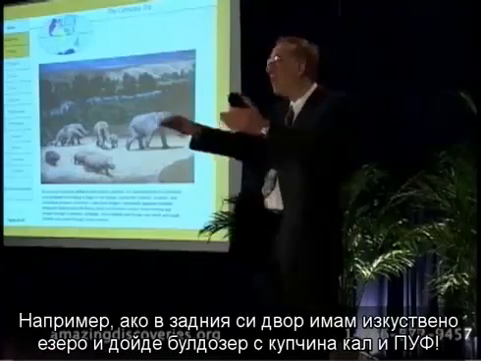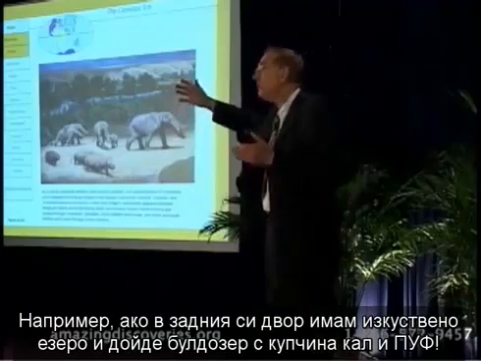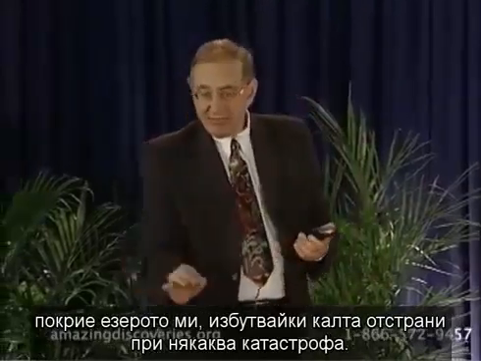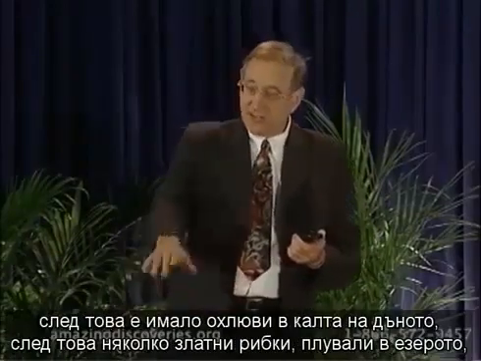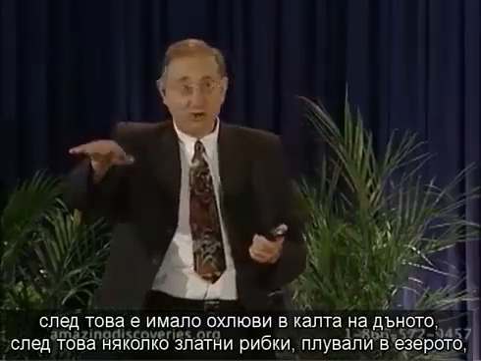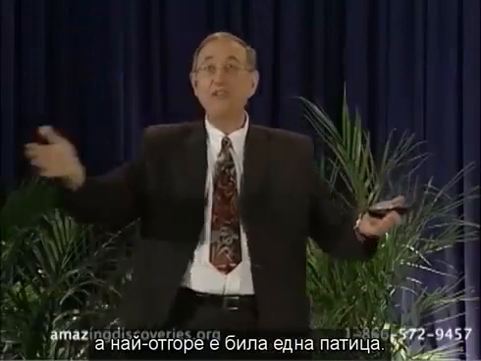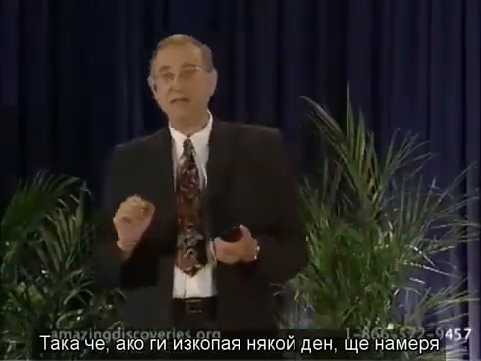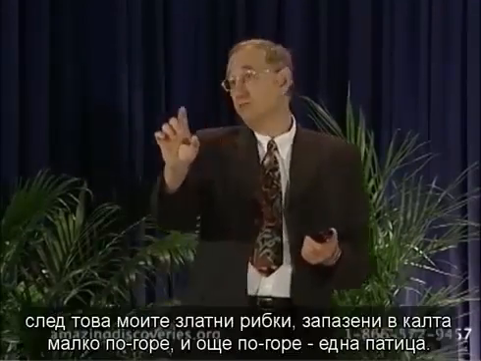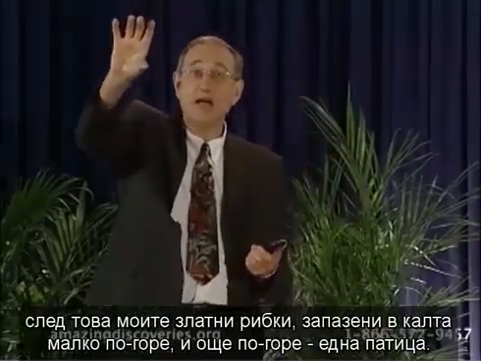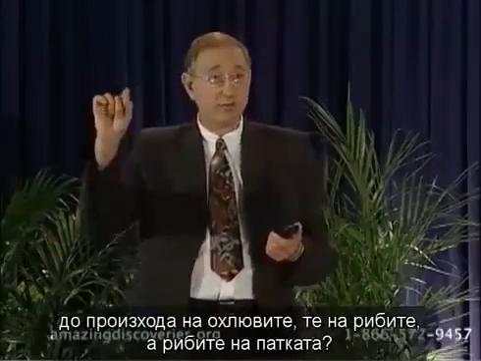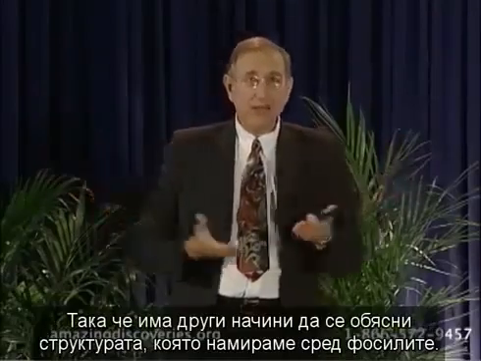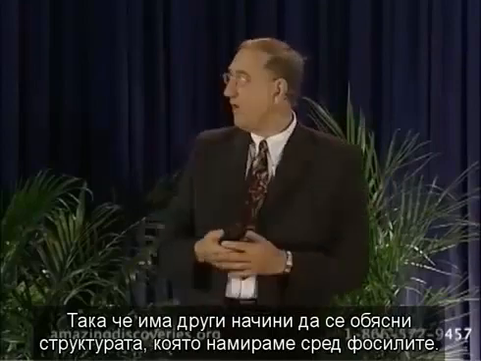For example, if I have a pond in my back garden, and a bulldozer comes along with a pile of mud and covers my pond from the side in some catastrophe, and at the bottom of the pond there were some plants and creepy crawlies, and then some snails on the mud at the bottom, and some goldfish swimming in my pond, and a duck on top. If all of these were buried, they would be buried in that sequence. So if I dug them up one day, and I found the worms in the mud at the bottom, and the snails a little bit higher up, and my goldfish, preserved in mud a little bit higher, and a duck still higher, would I then conclude that the worms gave rise to the snails, to the fish, to the duck? Not necessarily, right? Mammals and birds tend to float. So there are other ways of explaining this structure that we find in the fossil record.